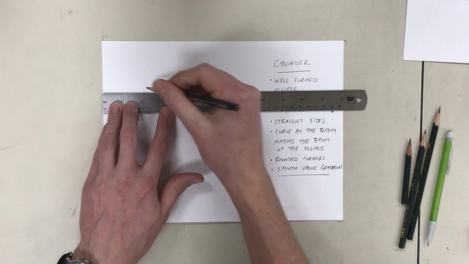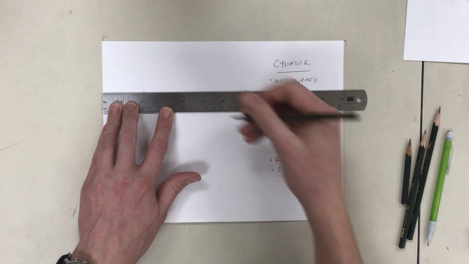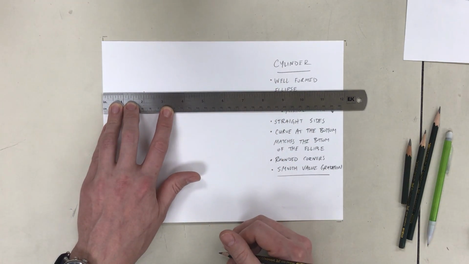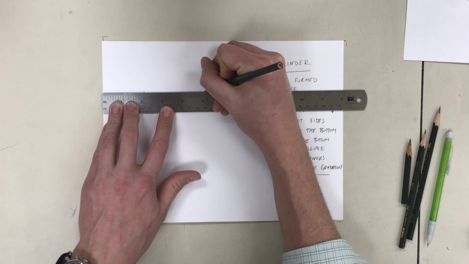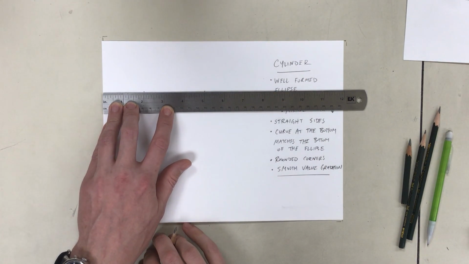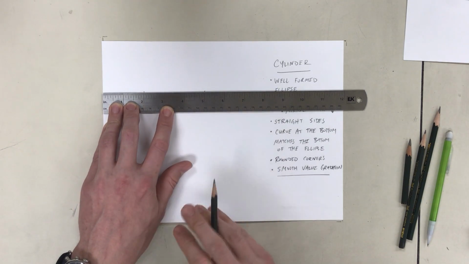So I'm starting just measuring in 2 inches from the left side of the page. That's going to be the left side of the top of my cylinder, and I'm just going to go over 3 inches. I think that's a good size for my cylinder. And so I put a mark at 2 and at 5.